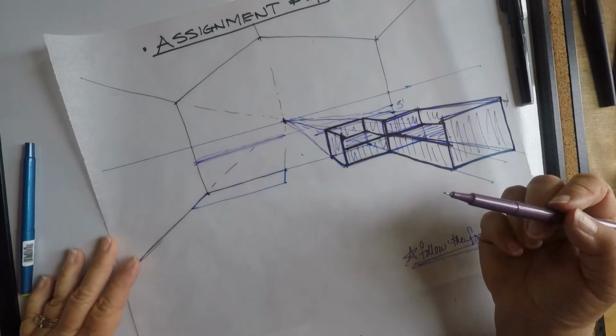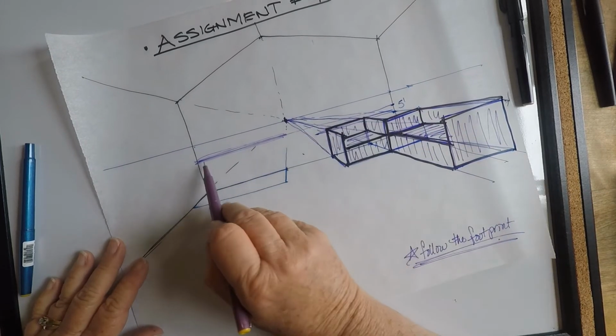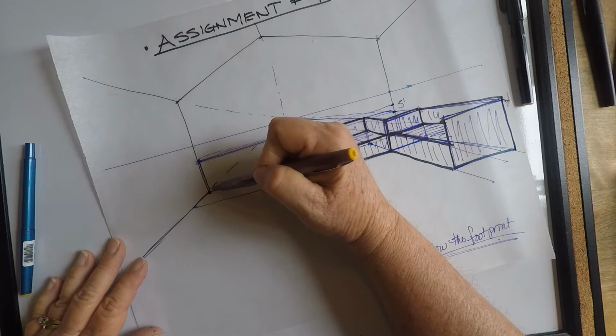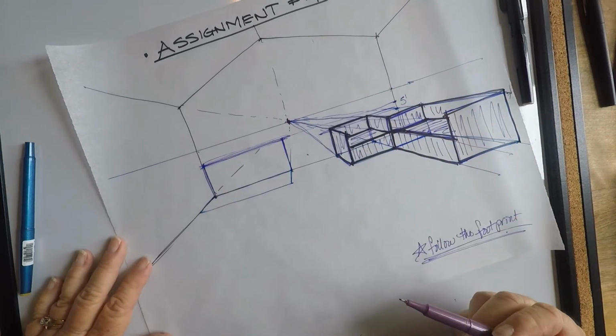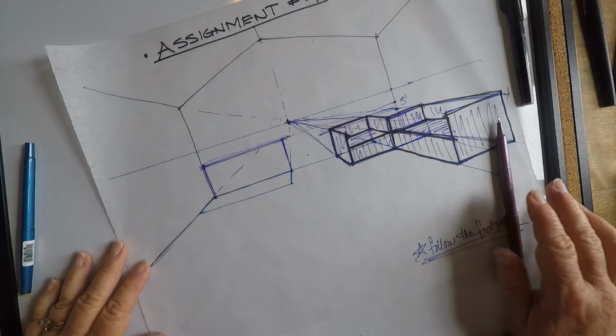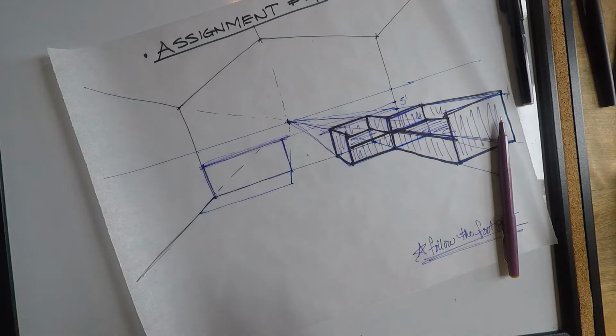I have a tall one. Okay. So I see how I have the line on the wall. I just bring my verticals up to meet that line. Now, I wonder if I want it that tall. I'll just leave it that tall for now. Okay, now I'm going to follow the footprint.